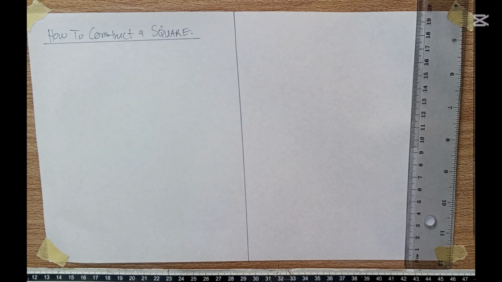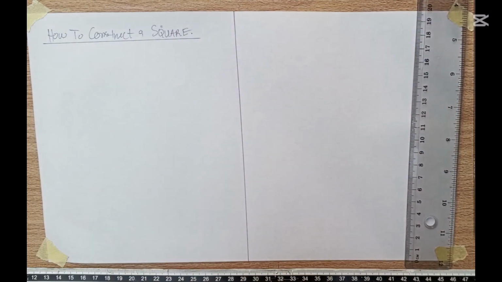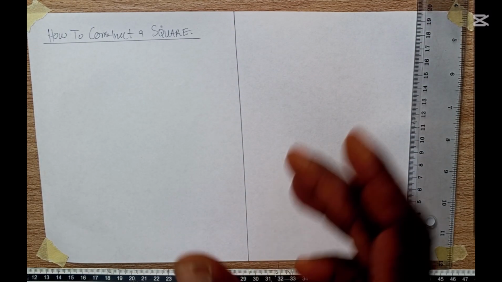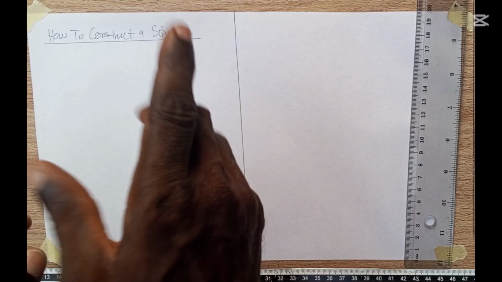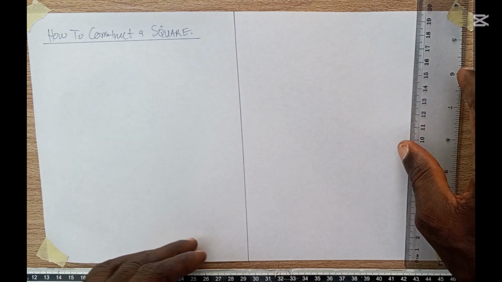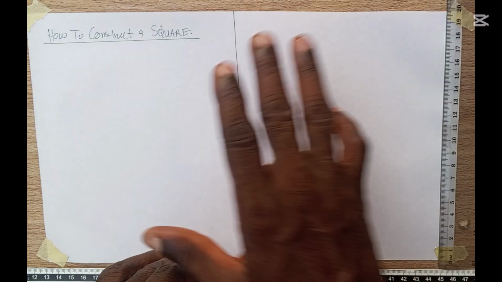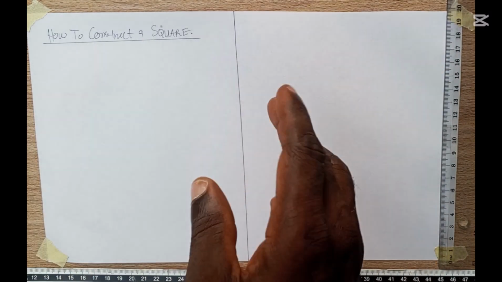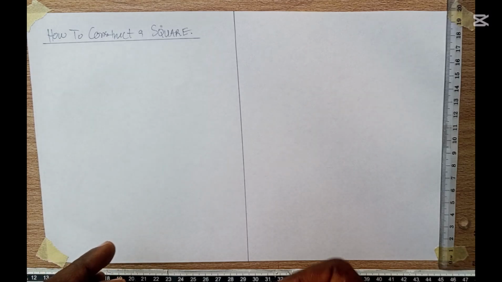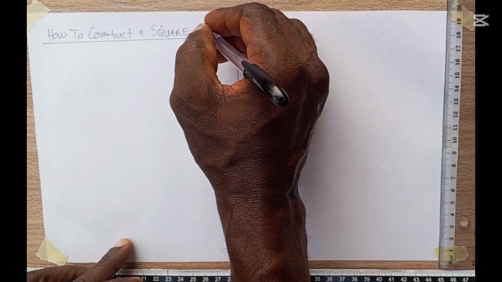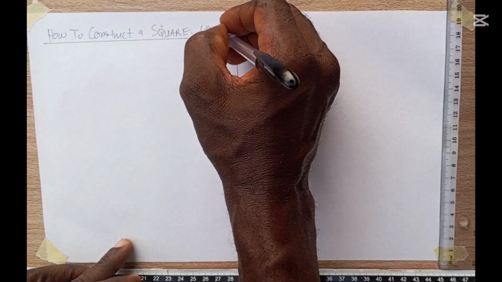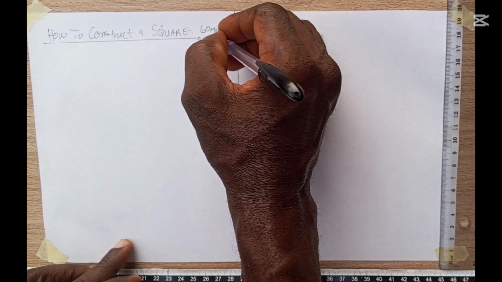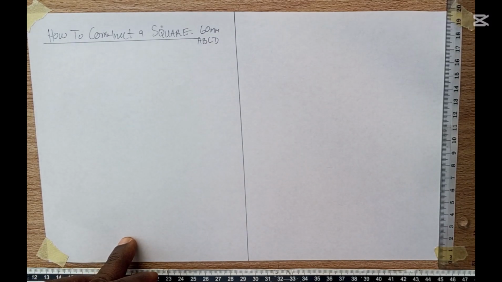My work here is to show you how to construct these things so that in your final exam you will be able to do much and impress yourself and your family. Now, how do you construct a square? That's what I want to show you now. There are different methods you can use, but the very basic one is what I'll show you now. Let us just assume the square we are about to construct is 60 millimeters long. ABCD is equal to that 60 millimeters.